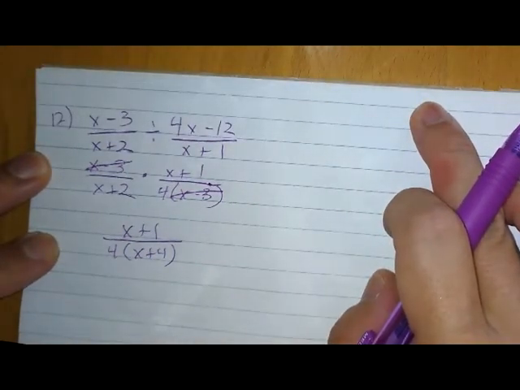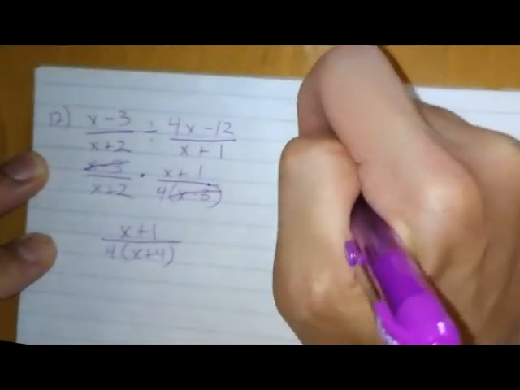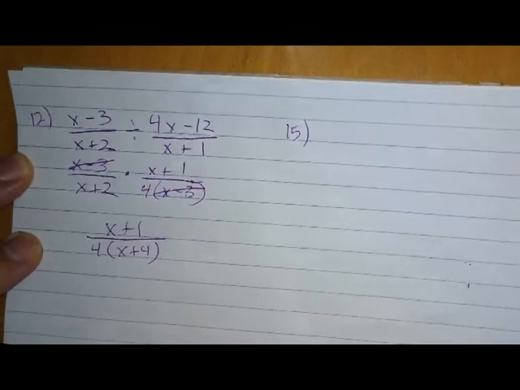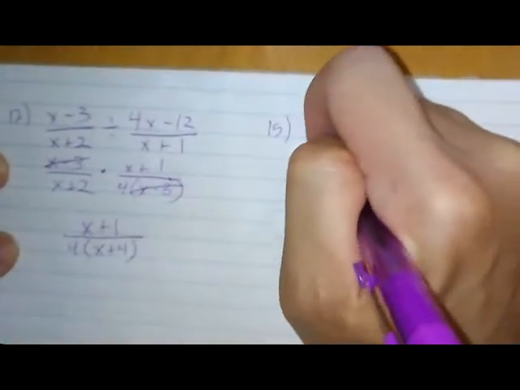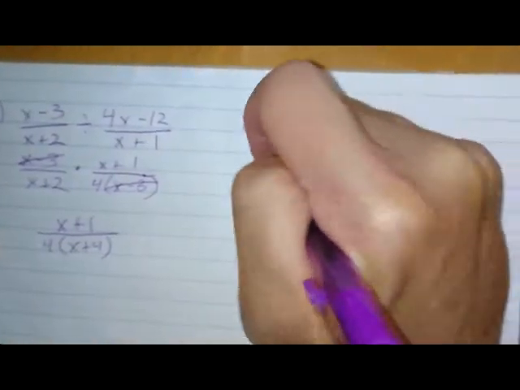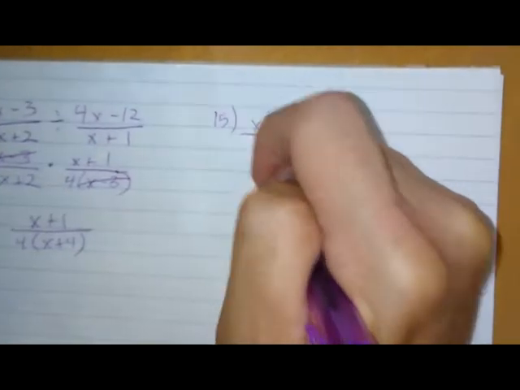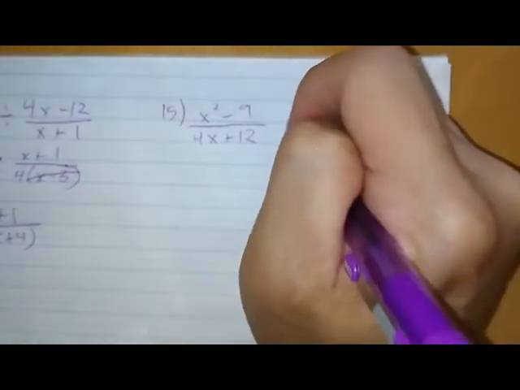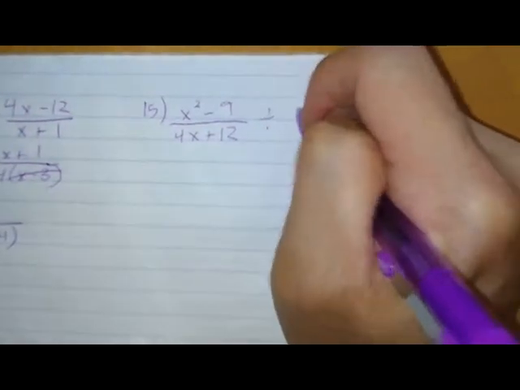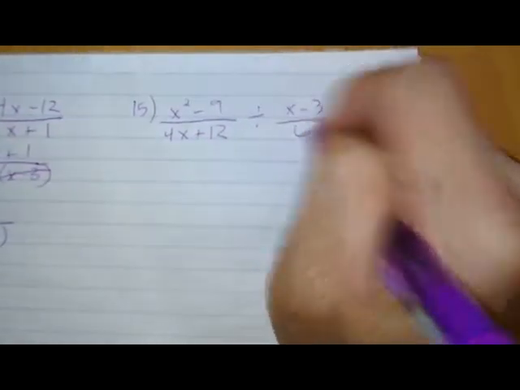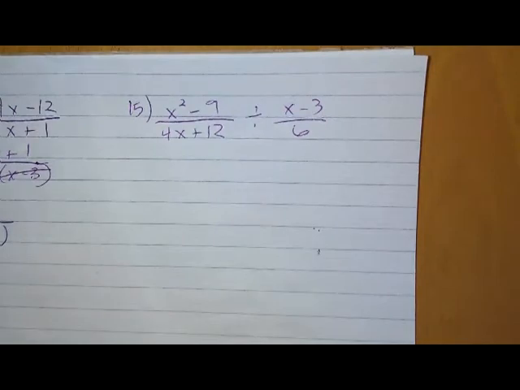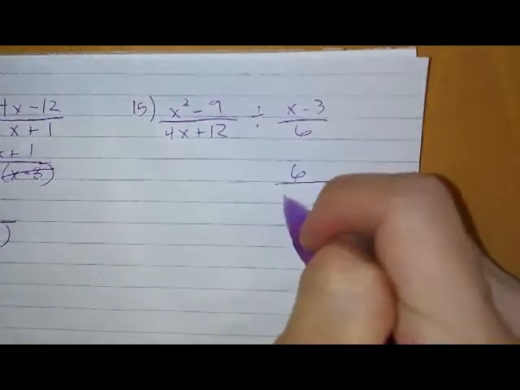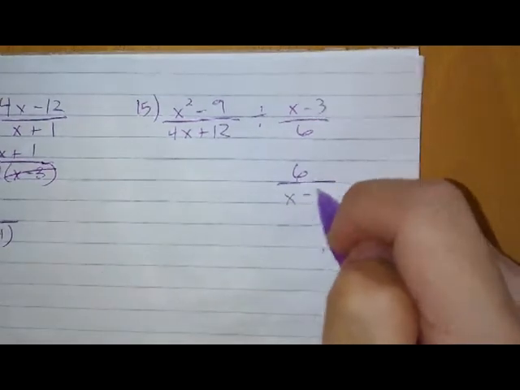Okay. Try number 15. Okay, this one is going to be a little more challenging. X squared minus 9 over 4x plus 12 divided by x minus 3 over 6. First step, you should take the reciprocal. 6 over x minus 3.